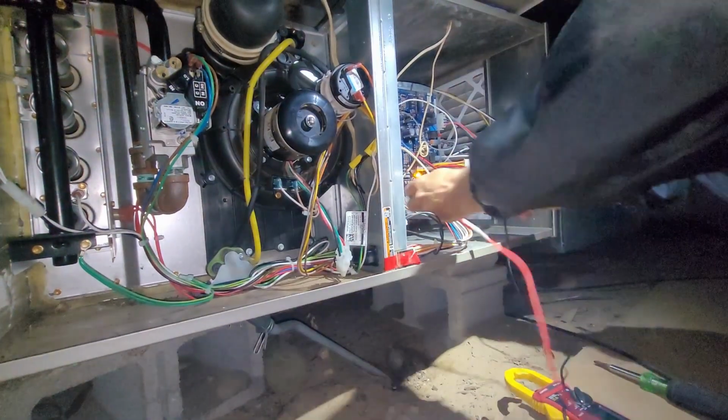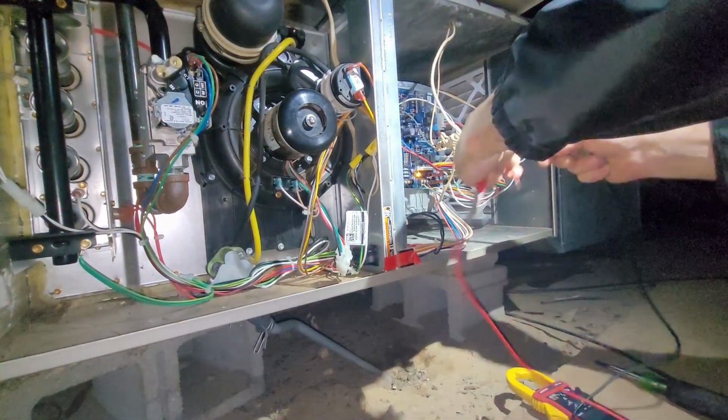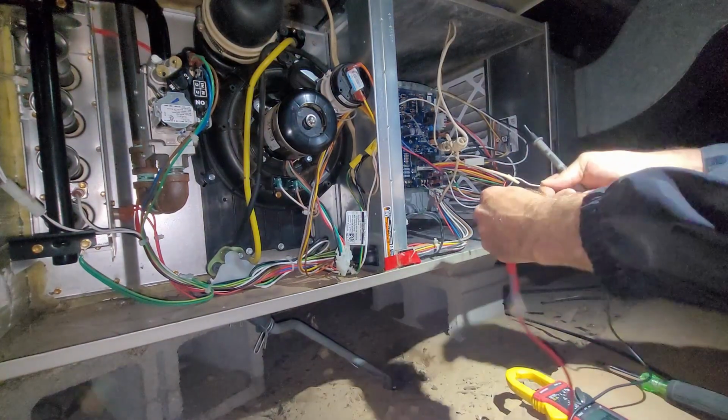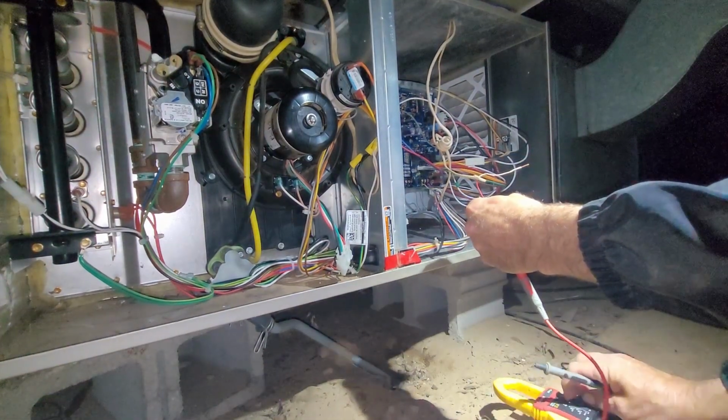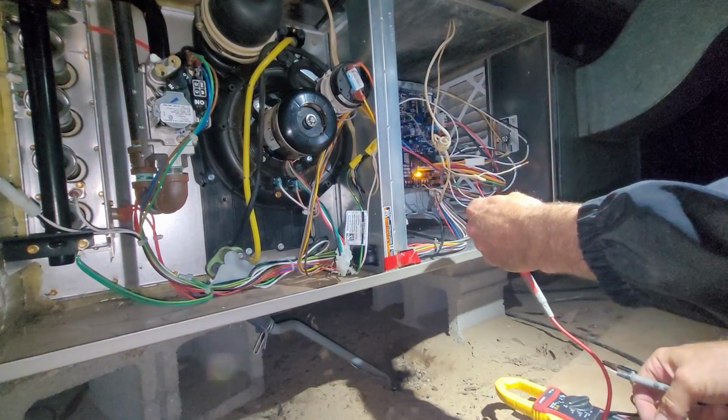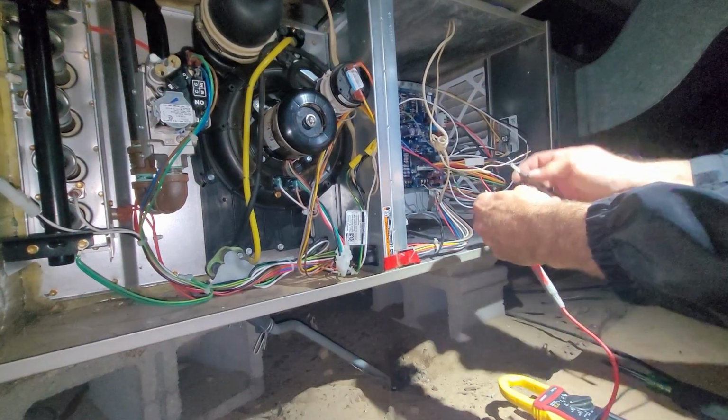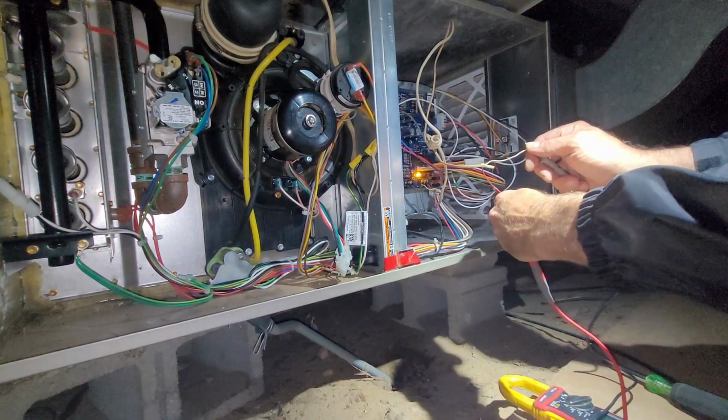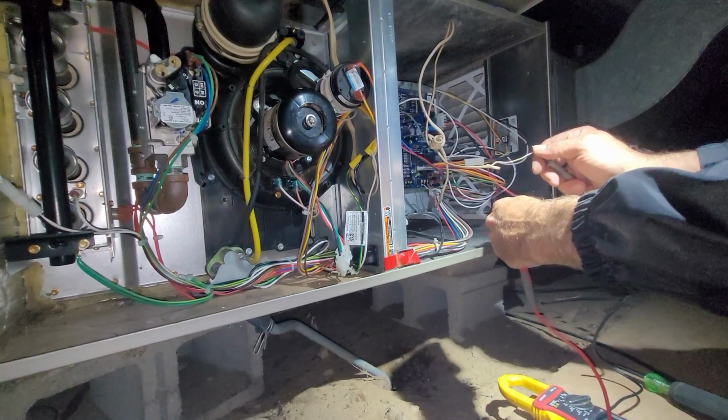Stupid fuse. Let's see. Here's the condenser wire. Oh, listen to that.